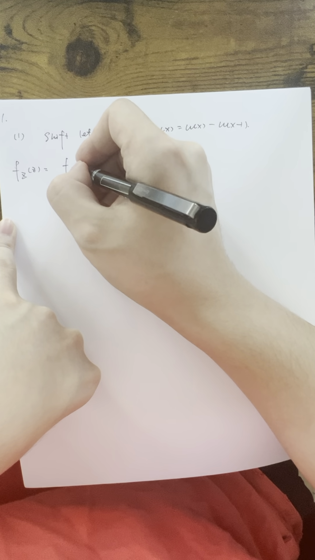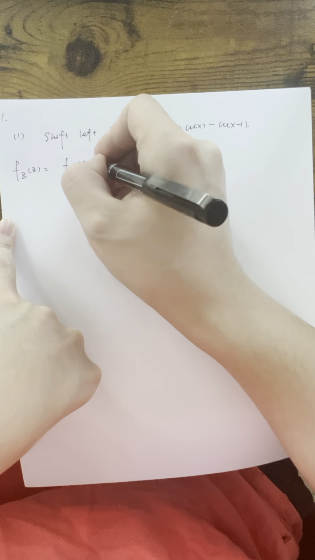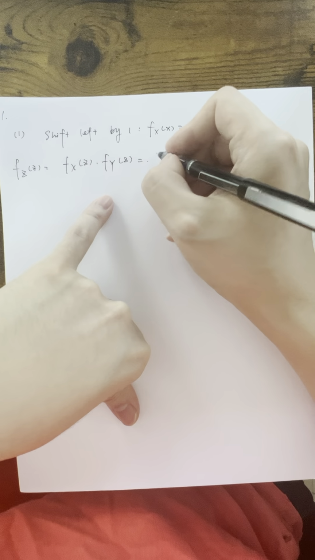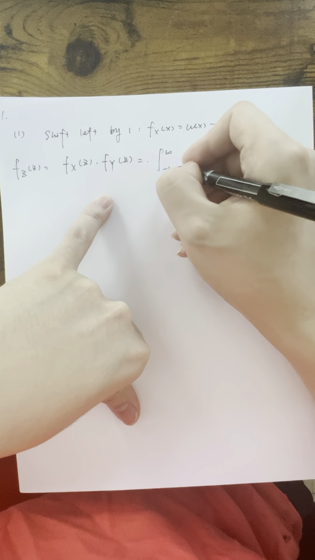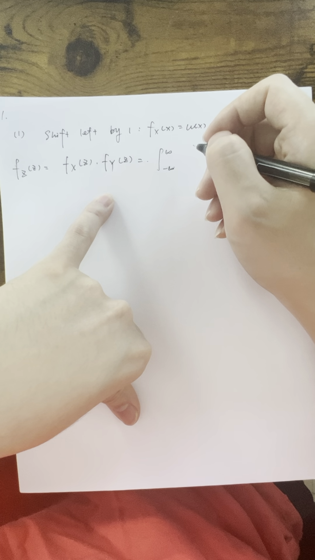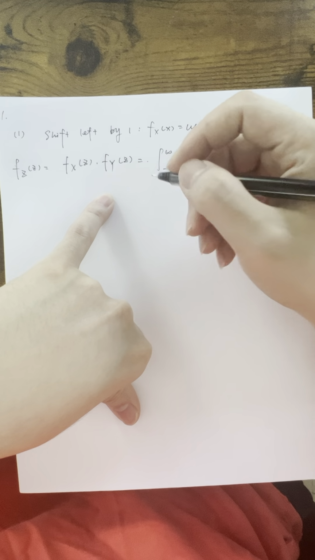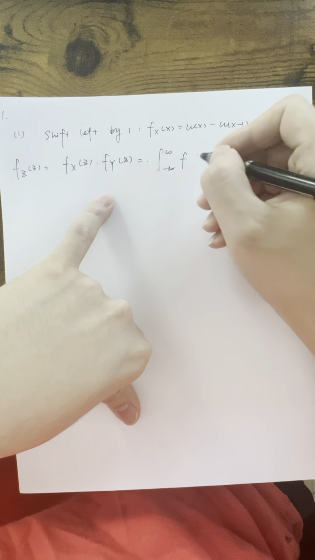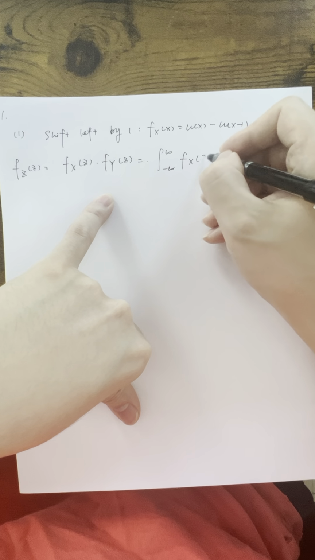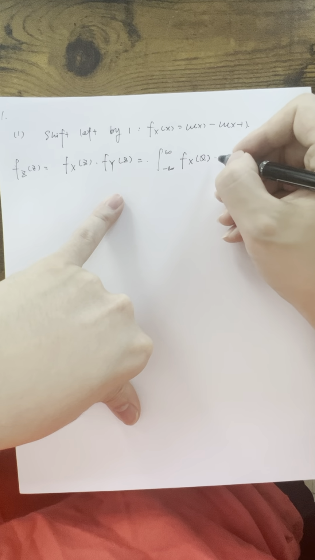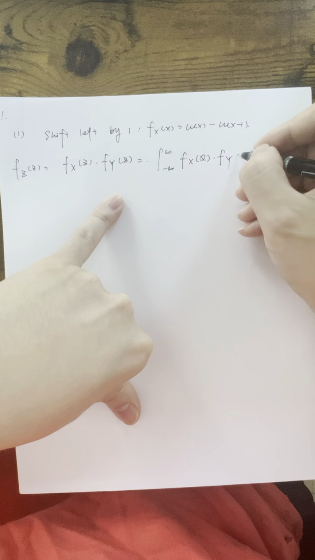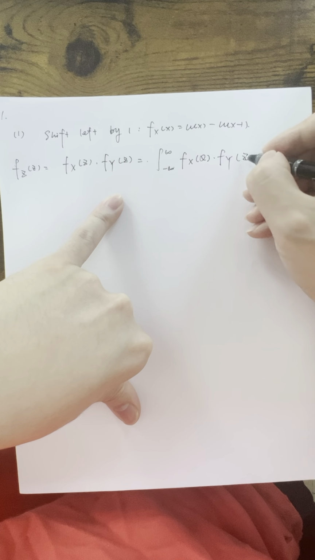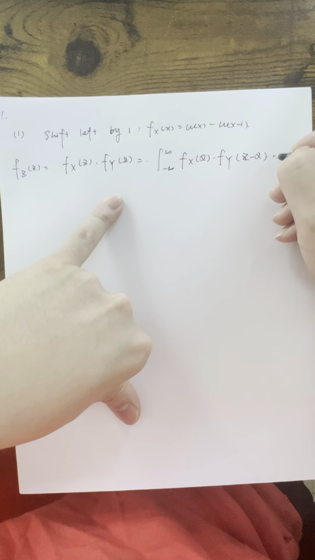f_Z(z) is equal to f_X(z) convolved with f_Y(z), which is the integral from negative infinity to positive infinity of f_X(alpha) times f_Y(z minus alpha).